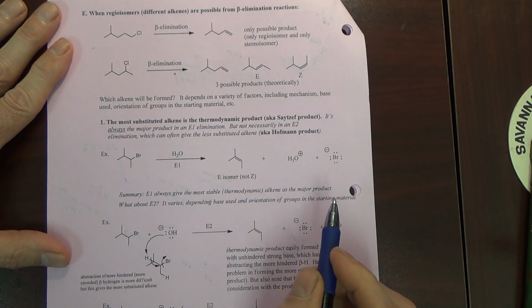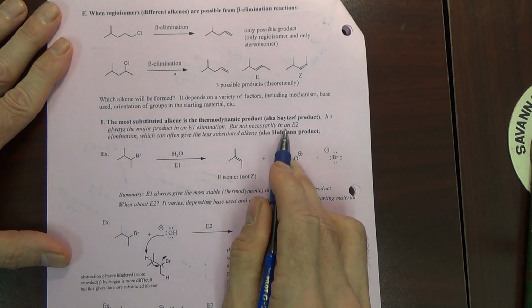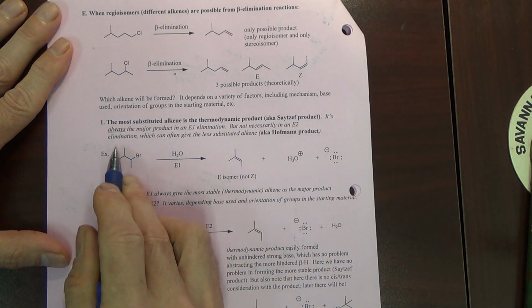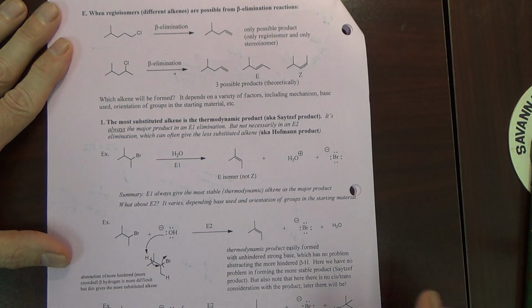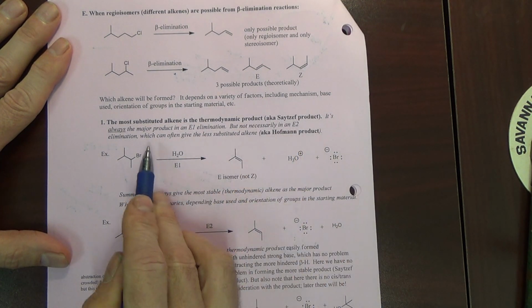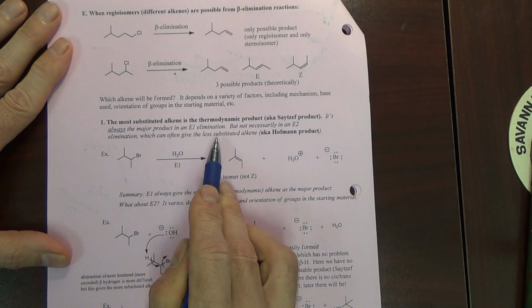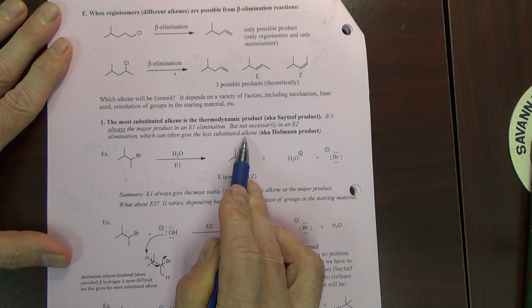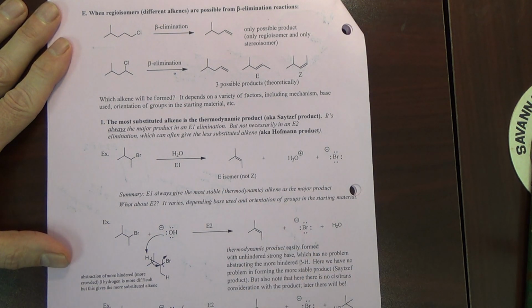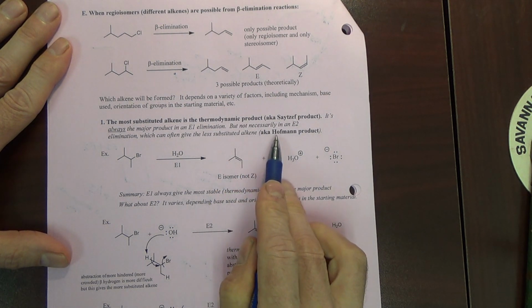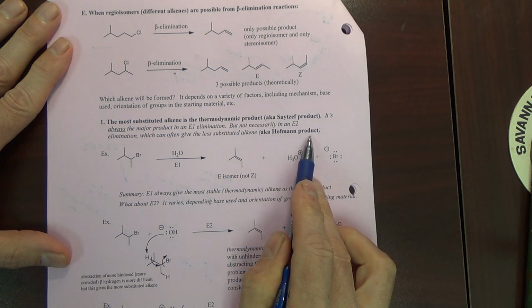Always. But not necessarily the case when you're doing an E2 elimination. Sometimes when you're doing an E2 elimination, you can get the less substituted alkene. And the less substituted alkene is called the Hofmann product when you're doing eliminations.